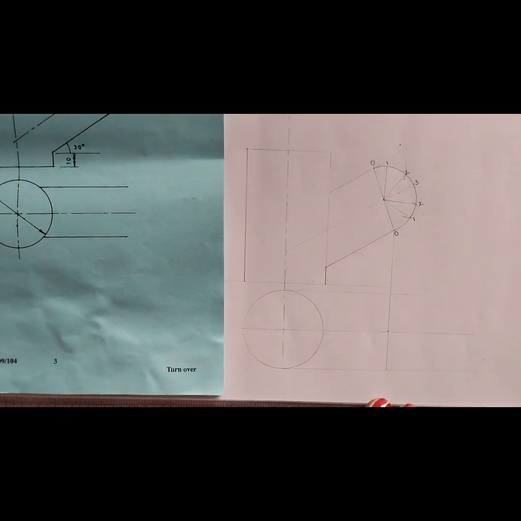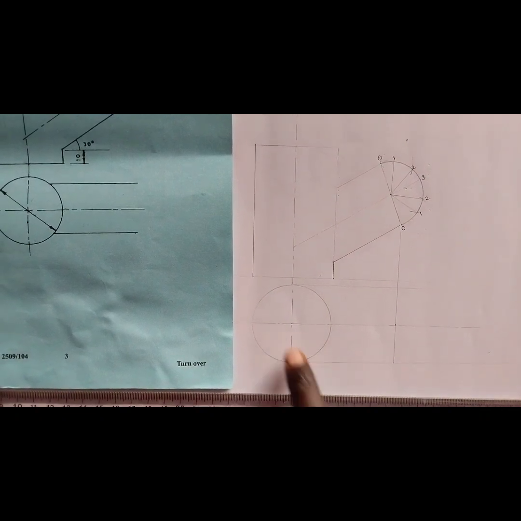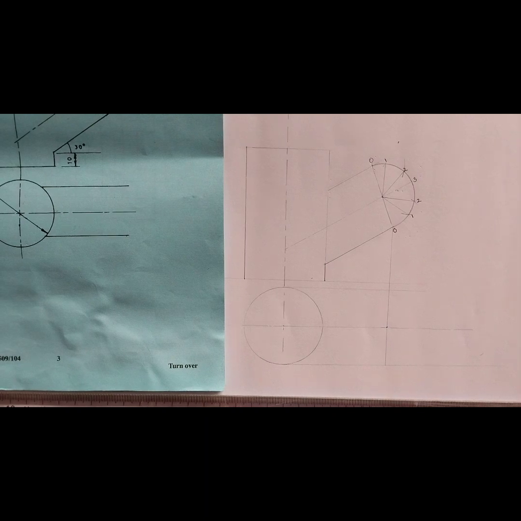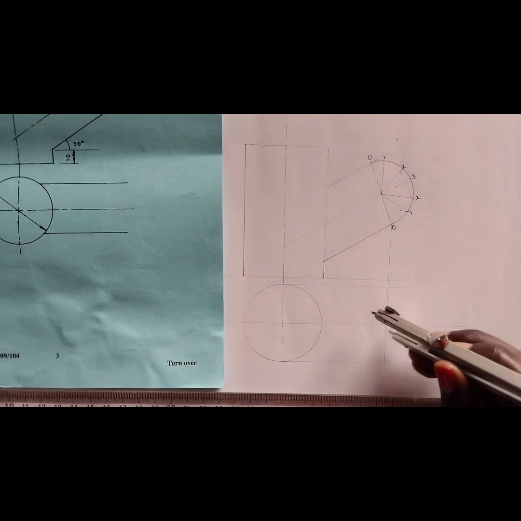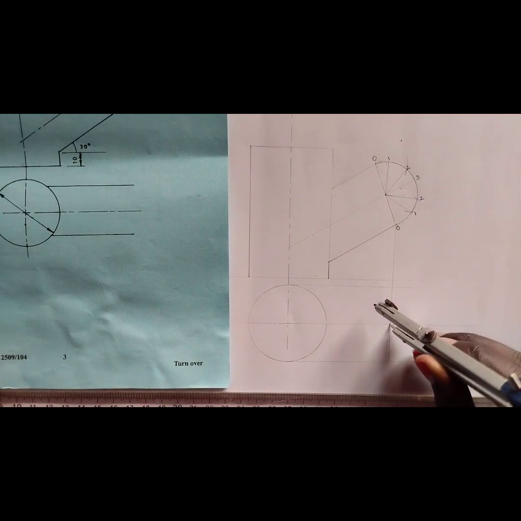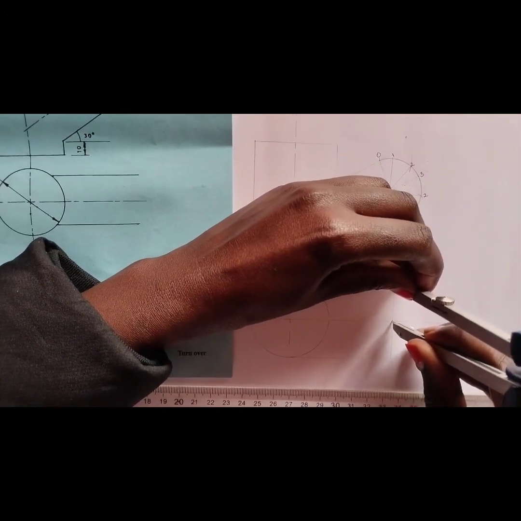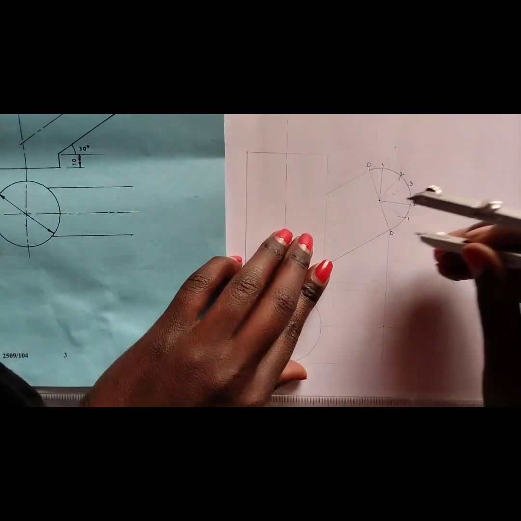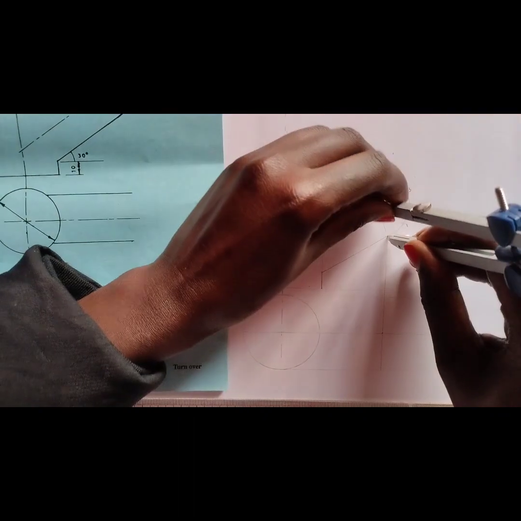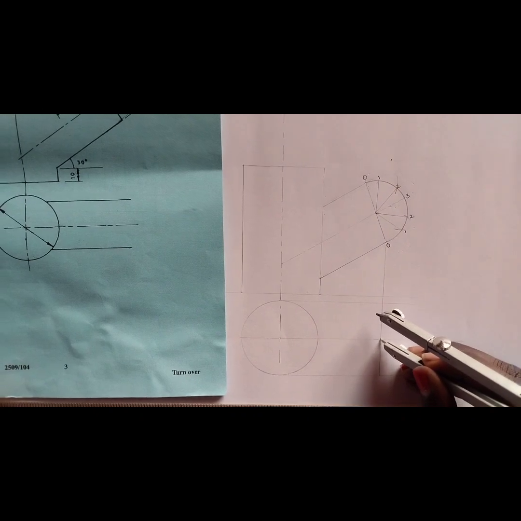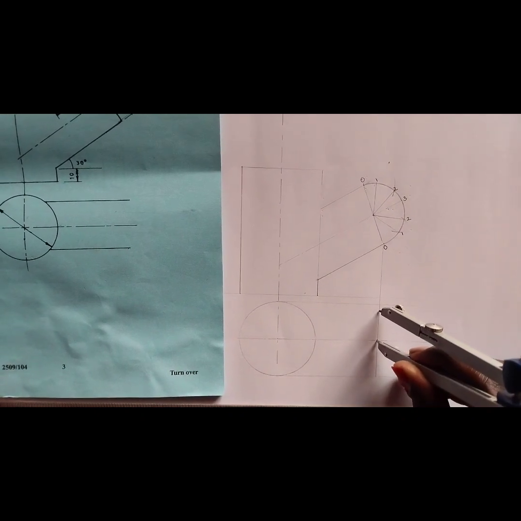This is my center, whereby the center of this larger circle meets with this line of 0. I draw another semicircle of diameter 40. So I'm going to take my radius, which is 20, and draw the semicircle.